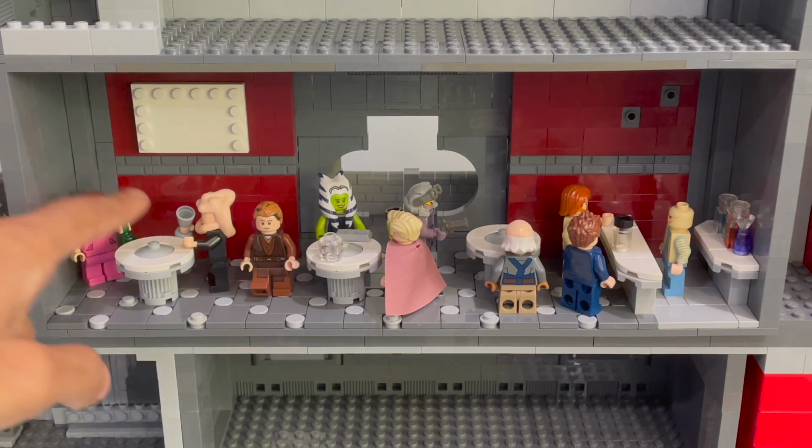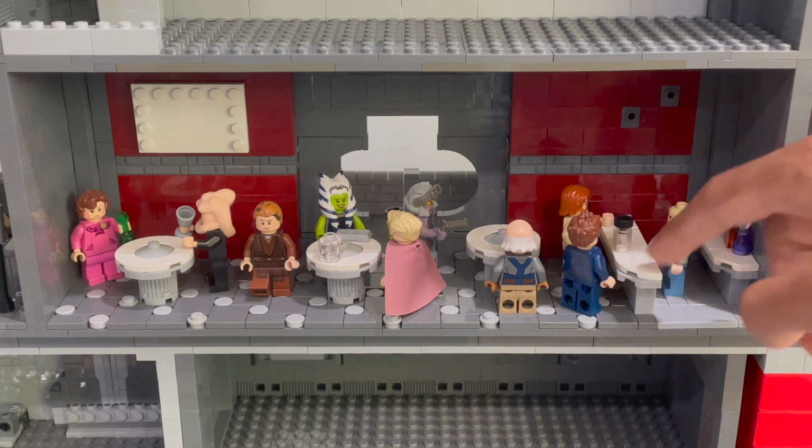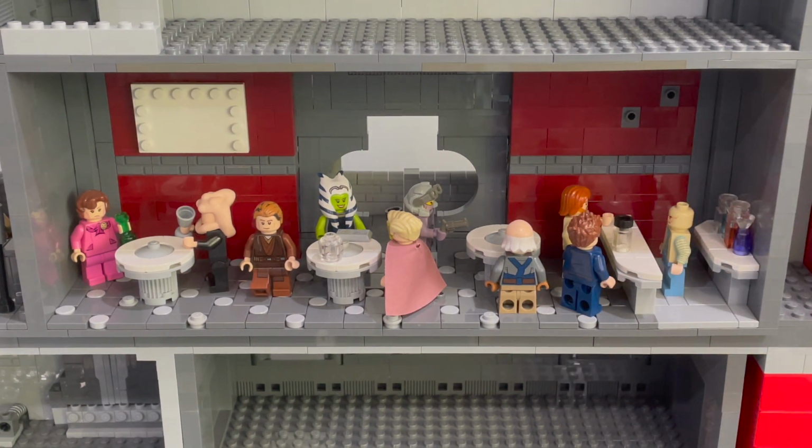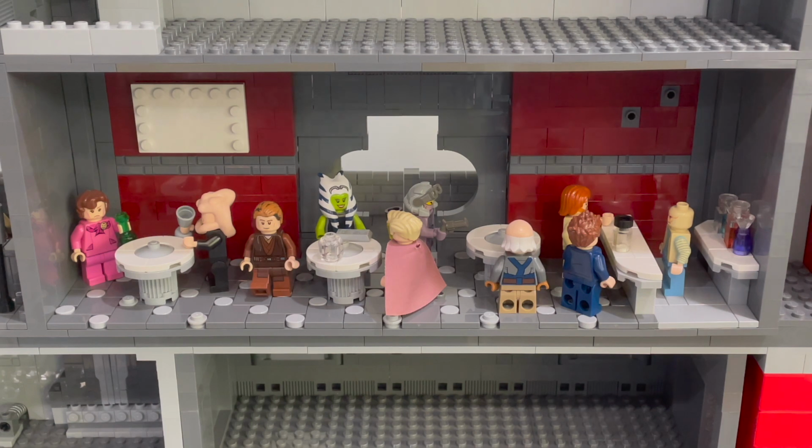So that's kind of where these tables came from. And then the bar area, again, more white here with kind of these curved tiles. So not too complicated, but I think it looks really nice. And then on the screen here, we do have one TV or one plate here. We're going to have another one over here. And those will be the TVs that you saw.